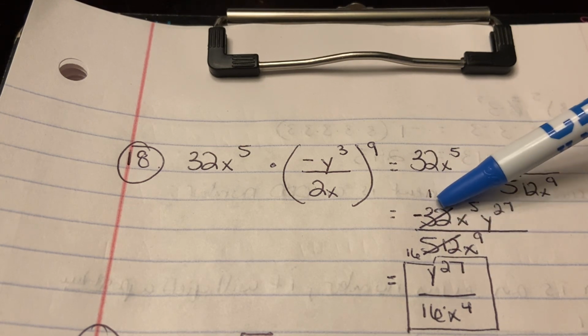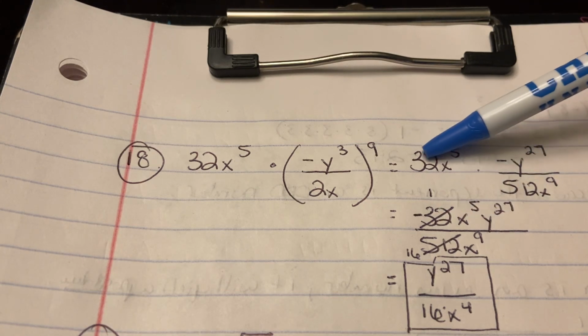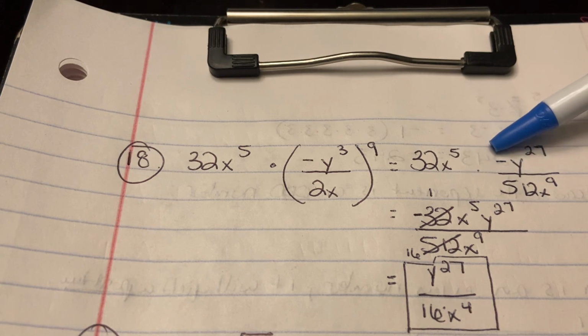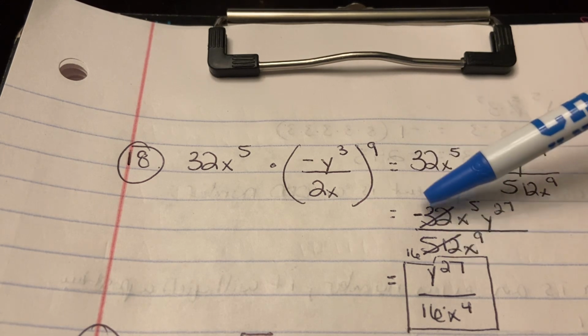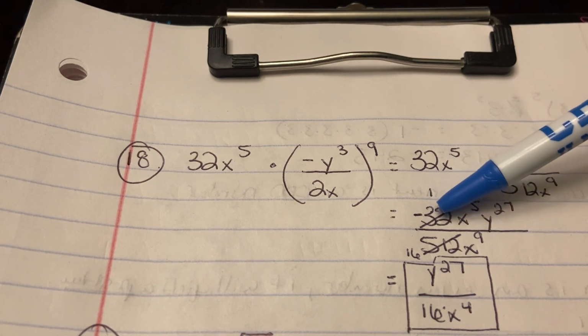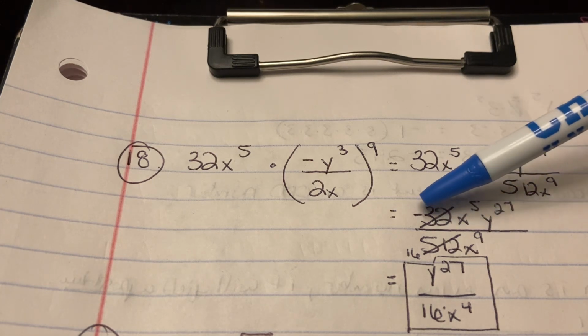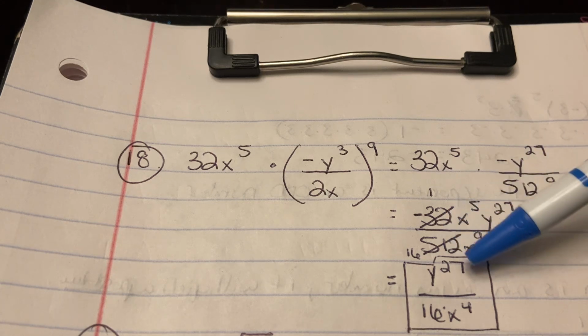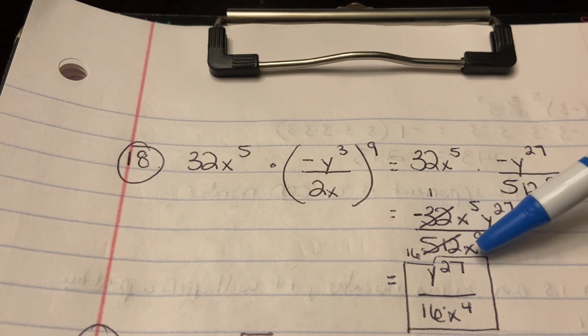Now, why is this 32 negative? It's negative because I multiplied 32x to the fifth times negative y to the 27th. Remember, that negative sign is really a -1. So it's like me doing -1 times 32. That's why the 32 became negative. Whenever you're doing a math problem, always make sure you understand where every symbol, every term, every number, where everything came from. So I got -32x to the fifth, y to the 27th, right? Then in the denominator, I got 512x to the ninth.